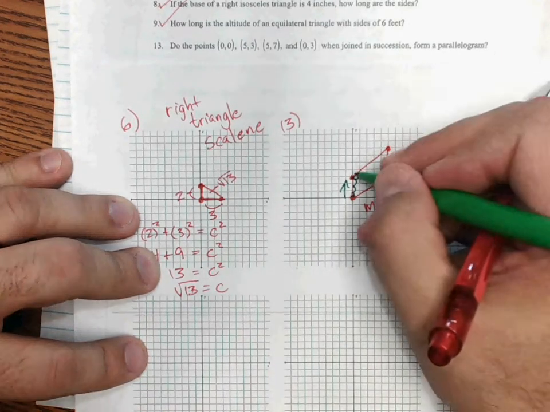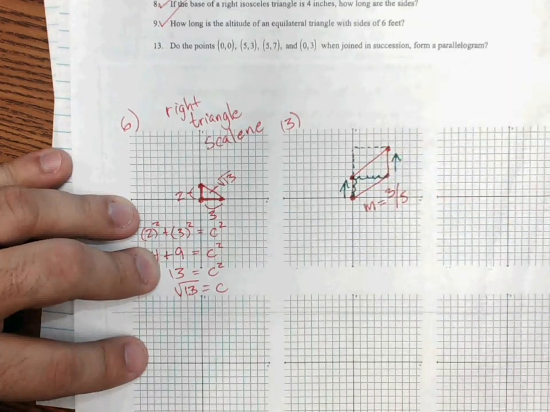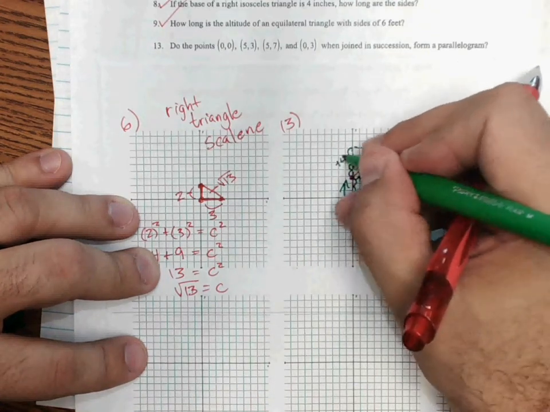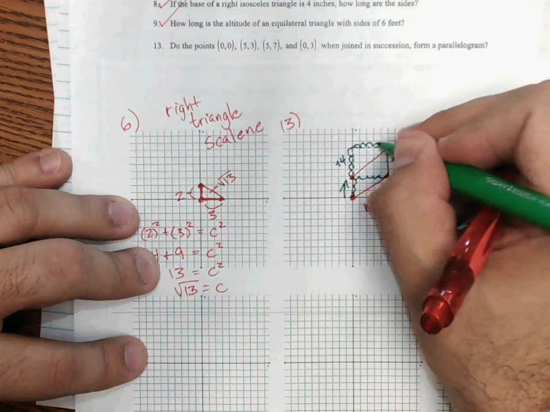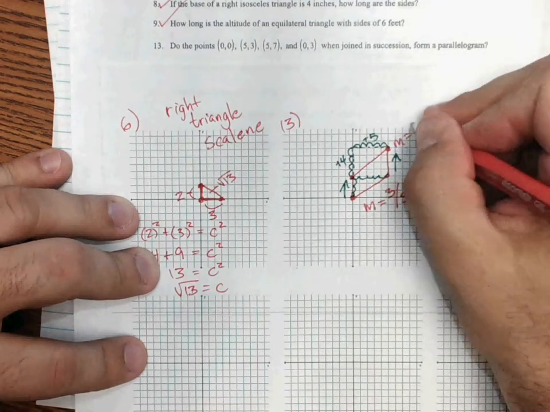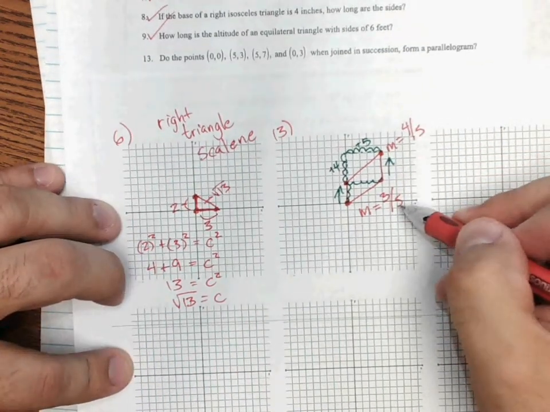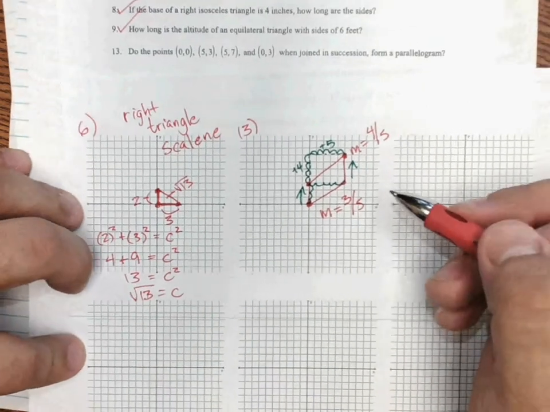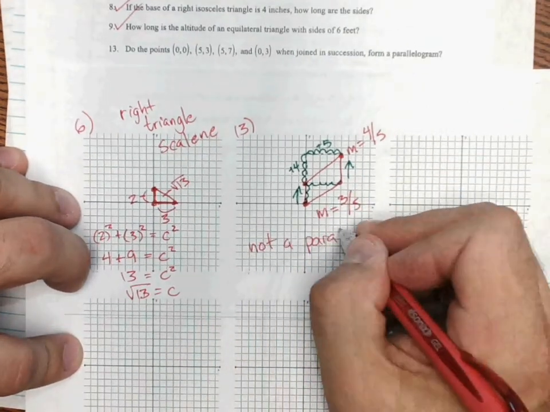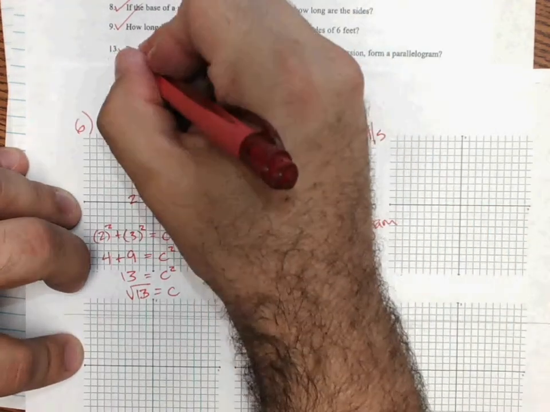So this one, we're going to go up and over. In this case, it's up 1, 2, 3, 4, over 1, 2, 3, 4, 5. So my slope for this line is 4/5. Since these two slopes are different, that means these lines are not parallel, and this cannot be a parallelogram. Okay, so that's number 13.